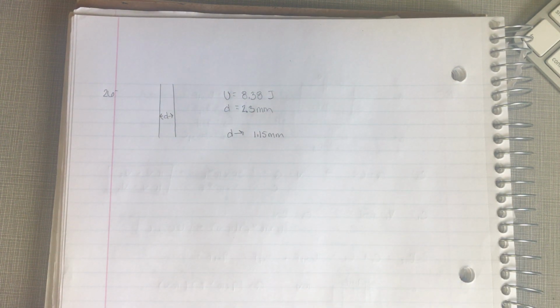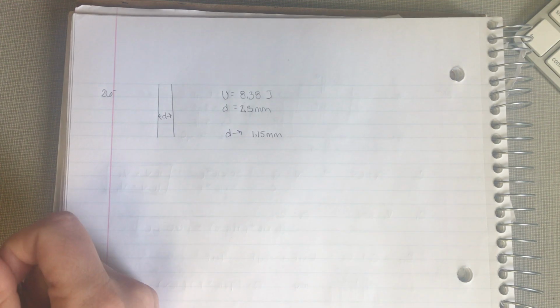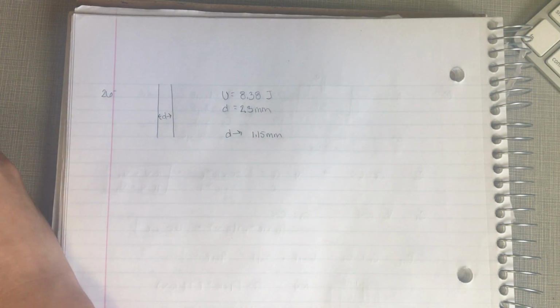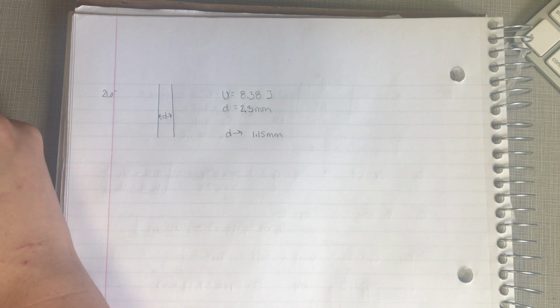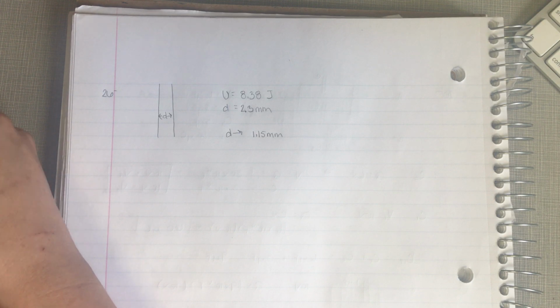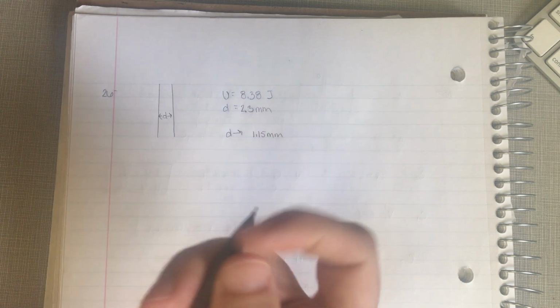Okay, problem 26. A parallel plate vacuum capacitor has 8.38 joules of energy stored in it. The separation between the plates is 2.3 millimeters. If the separation is decreased to 1.15 millimeters, what is the energy stored? A, if the capacitor is disconnected from the potential source so the charge on the plates remains constant, or B, if the capacitor remains connected to the potential source so the potential difference between the plates remains constant.